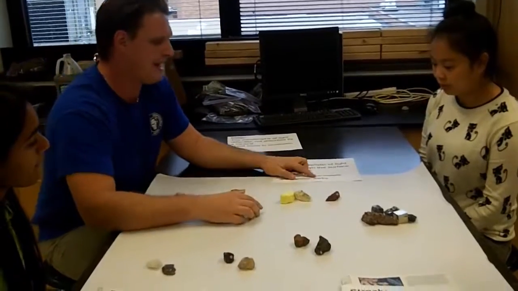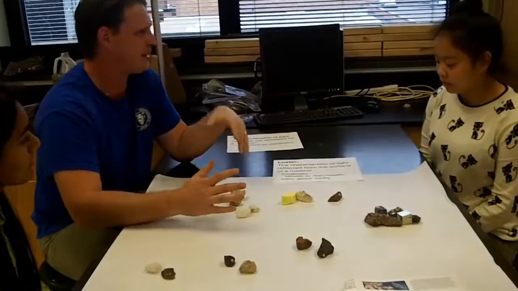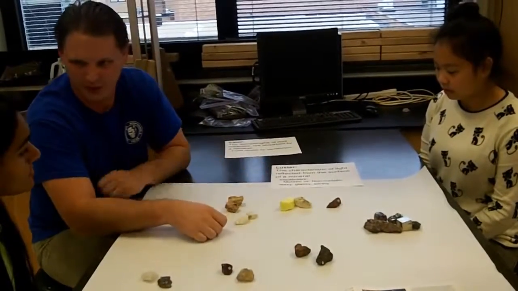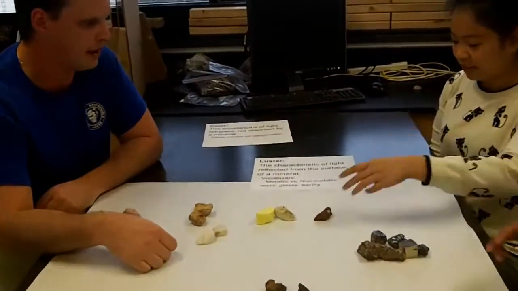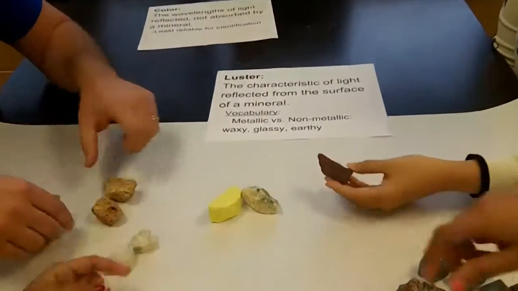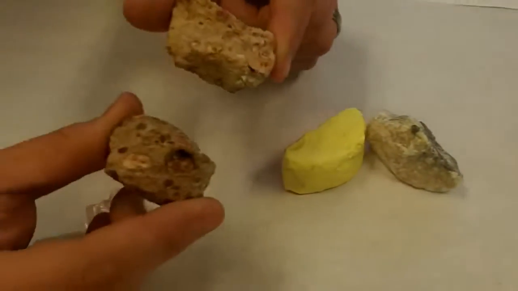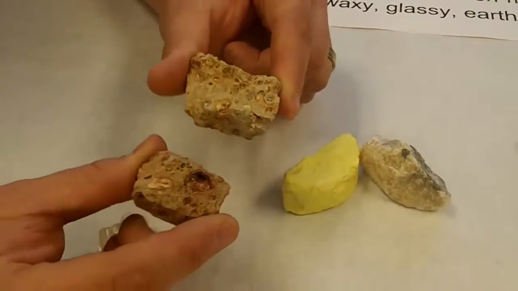So now this last one here is earthy, or we refer to it as dull, because the way the light comes off it, it doesn't look very shiny at all. So which one do you think that one would be? These two? Yeah, these guys definitely. So you see how if I turn that, I don't see any kind of shine. See that? I don't really see any kind of shine.